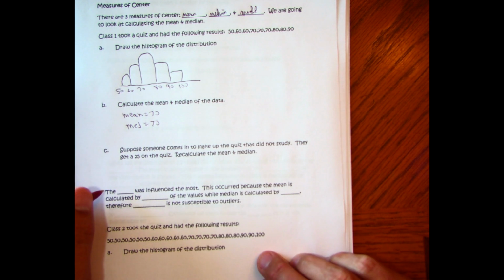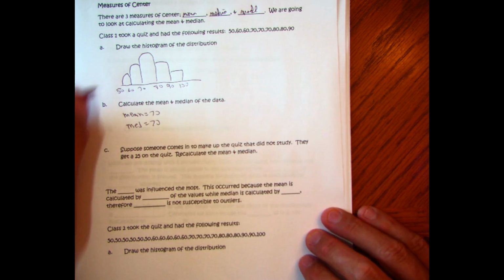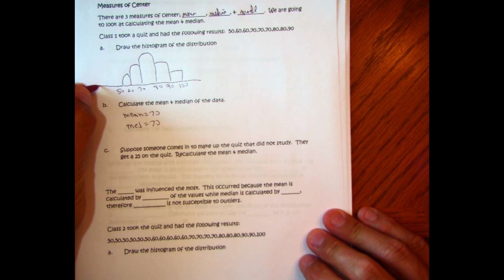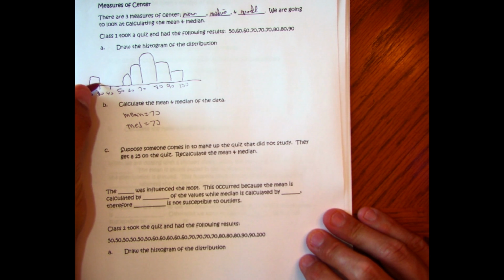Okay. So now I'm going to get somebody who comes in and gets a 25 on the quiz. Alright, so let's just say that this is 40, 30, and then 20. So we would have a bar over here now.